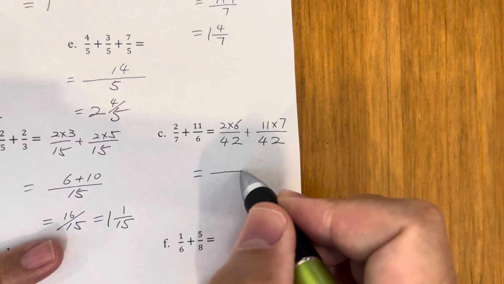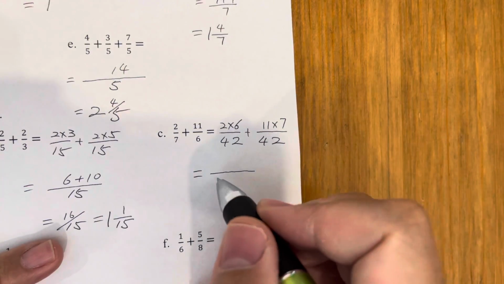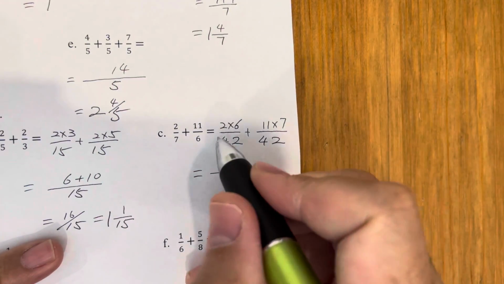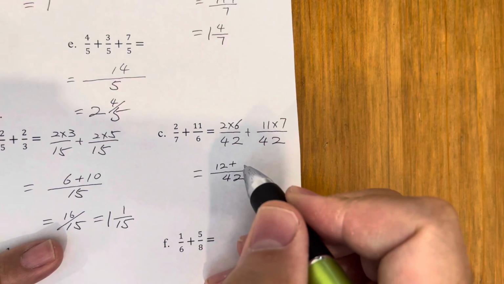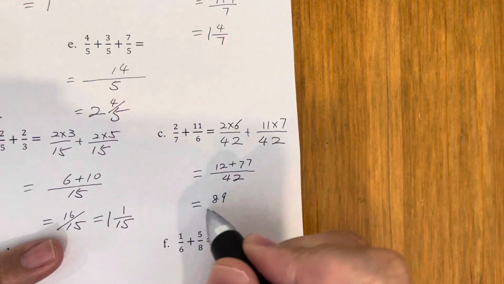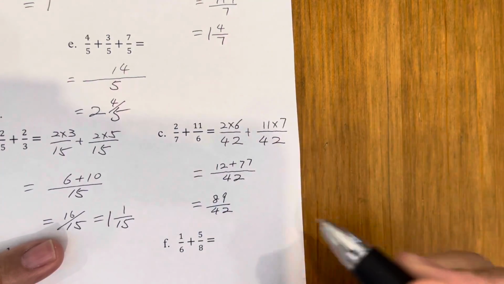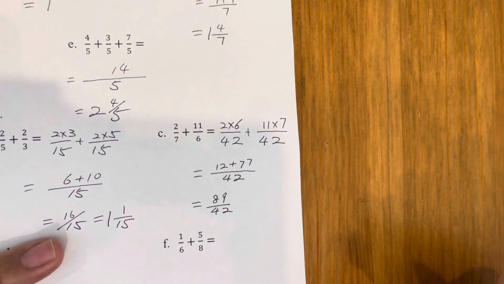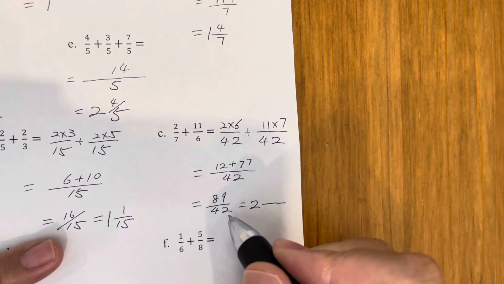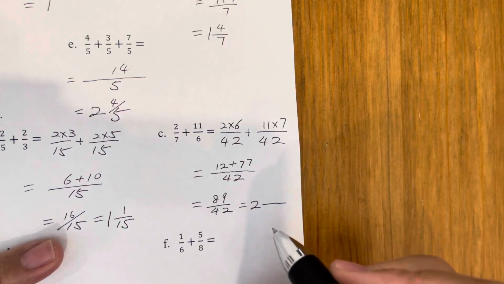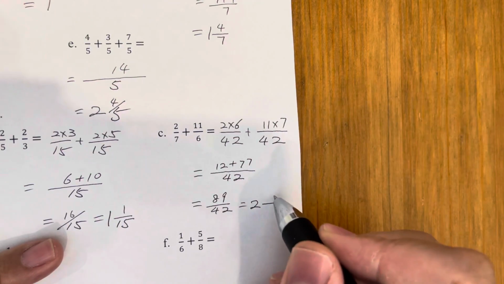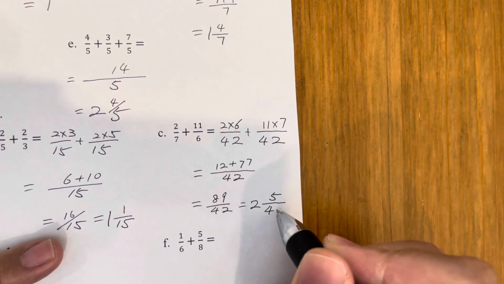Now we combine the numerators together, and 42 we only write once at the bottom. 12 plus 77. We get 89 over 42. How many 42 can fit in 89? We can fit it twice. After we fit 42 into 89 twice, what's the difference? The difference is our remainder. The remainder is 5 out of 42.